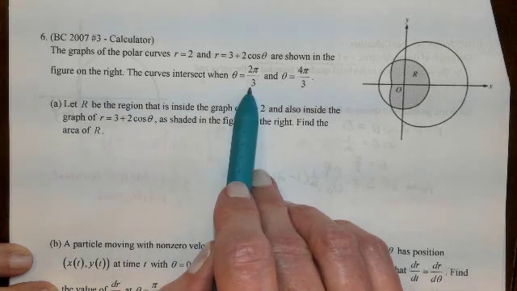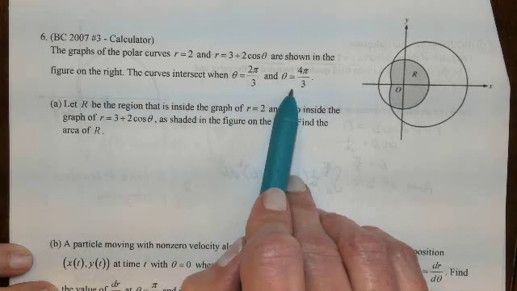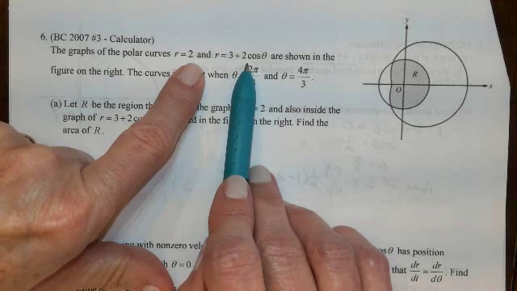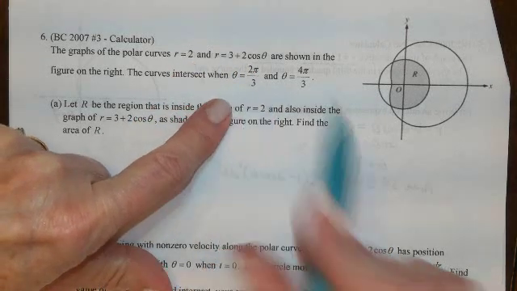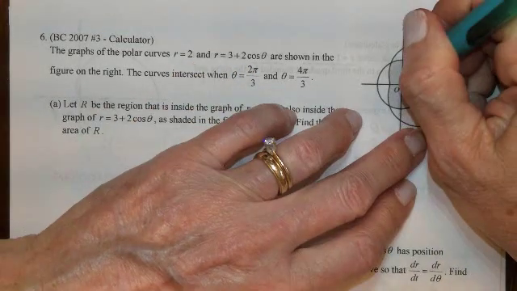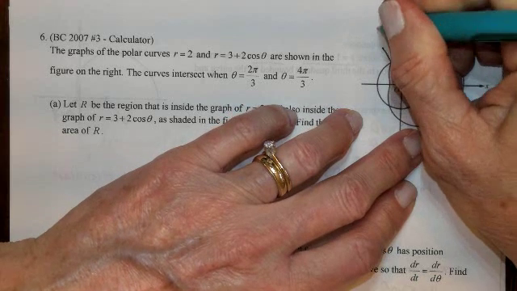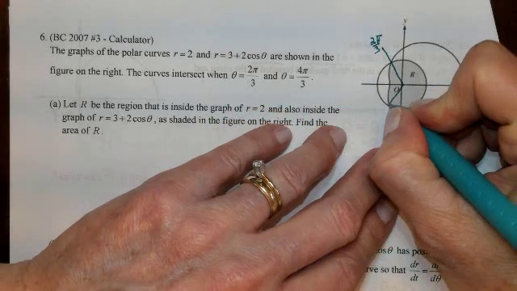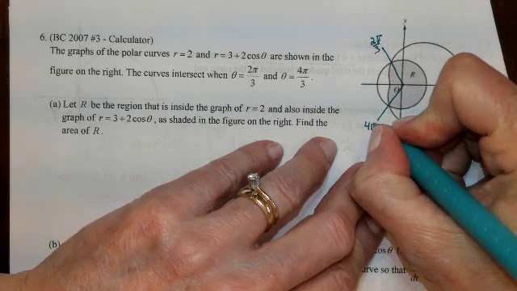The curves intersect at 2 pi over 3 and 4 pi over 3. If they hadn't given us that, we would have set those equal to each other and found it on our own. But since they gave it to me, I'm going to go and draw those in. It'll help me. That's 2 pi over 3, and that's 4 pi over 3.